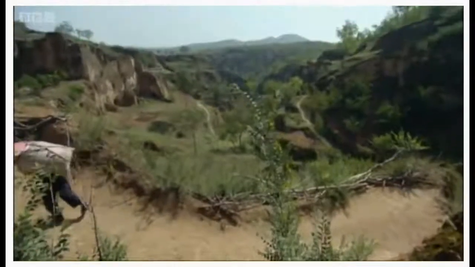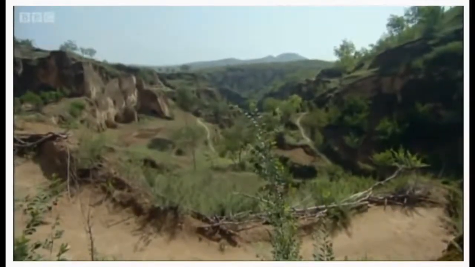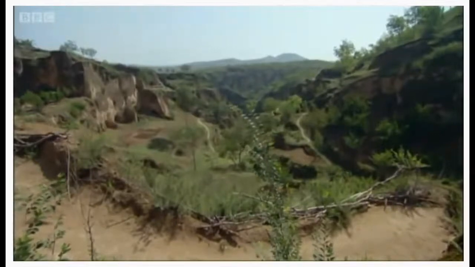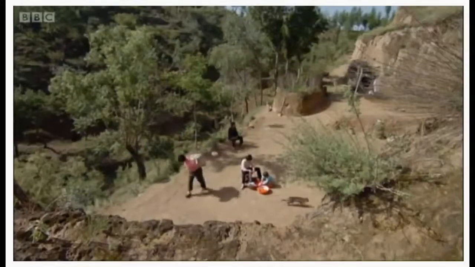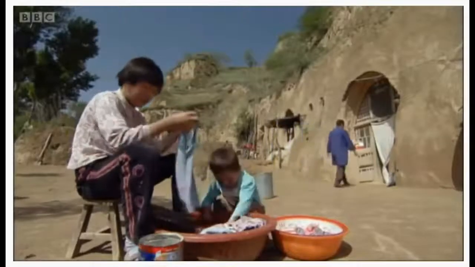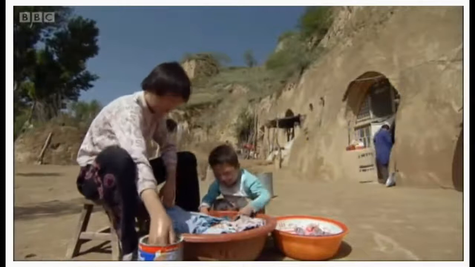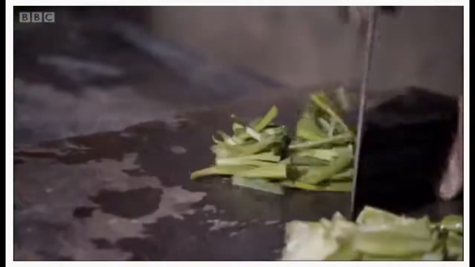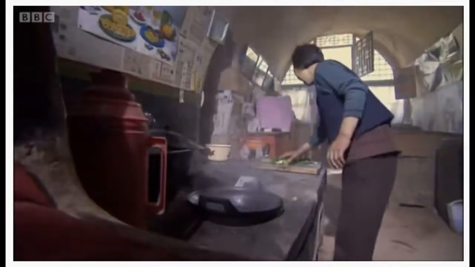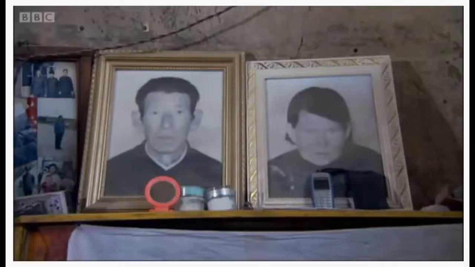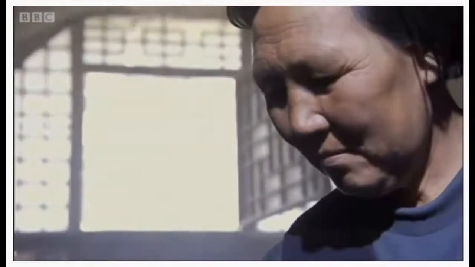The mineral-rich soil of the Loess Plateau is incredibly fertile. People have lived here for thousands of years, hollowing their homes out of the soft soil. The caves might lack the glamour of Beijing, but people can survive here. Warm, secure, but best of all, well-fed.